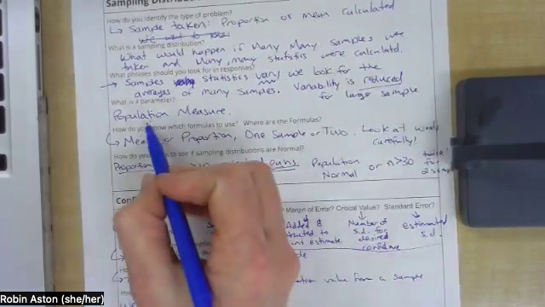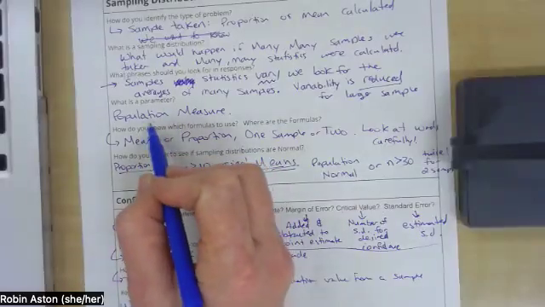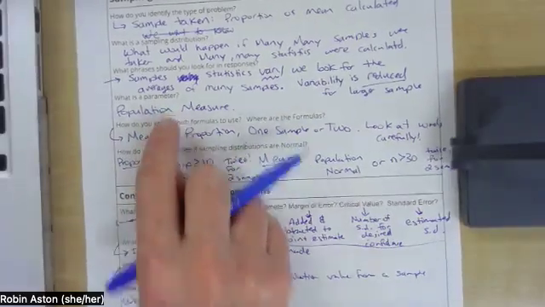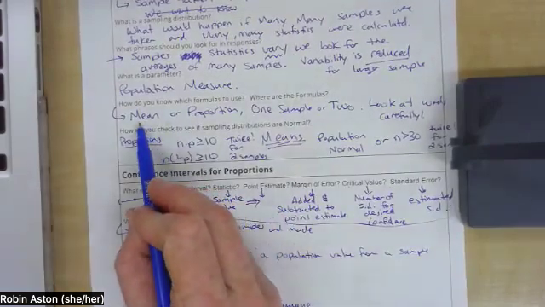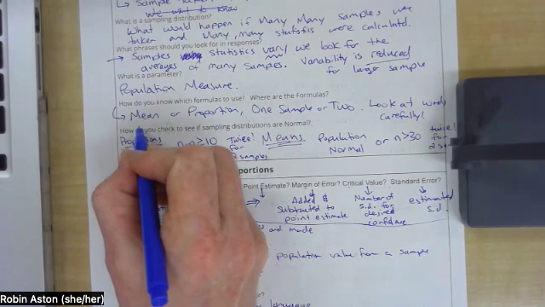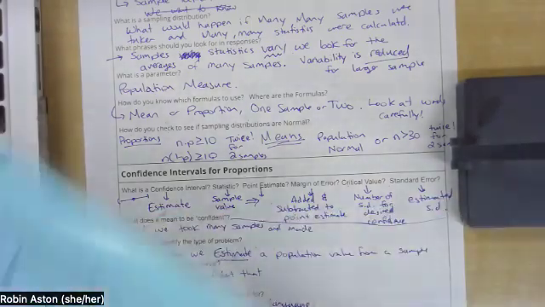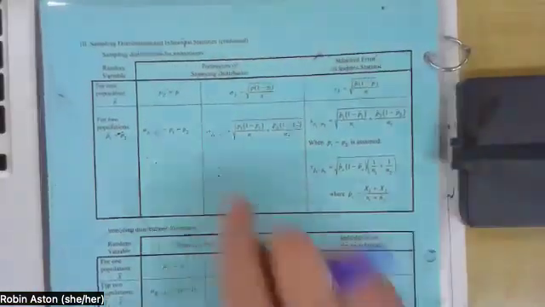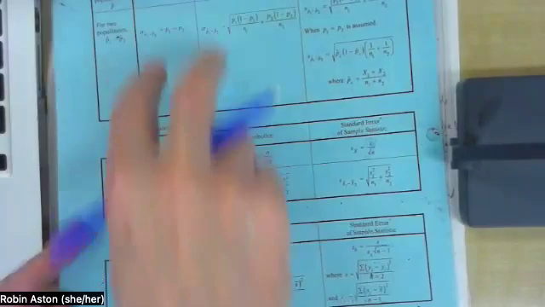The parameter is a population measure. Almost always this is unknown, and we're using data to estimate this population measure. The formulas, how do you know which formulas to use? You look for a mean or proportion, and you look for one sample or two. All of the sampling distribution formulas are on this second page. Proportions come first, means come second, and anytime you're sampling, you need to be using these.